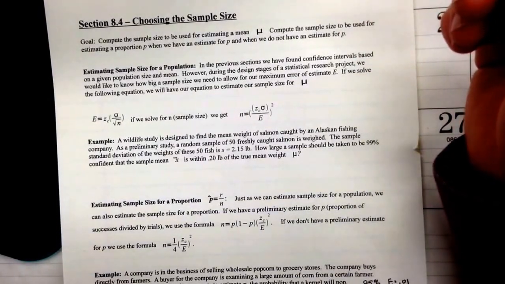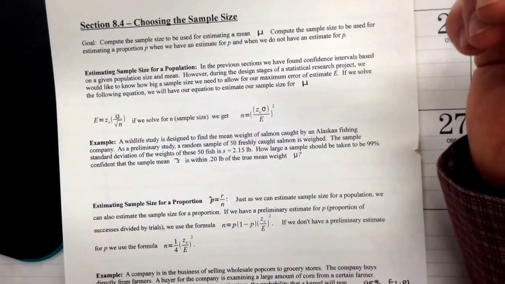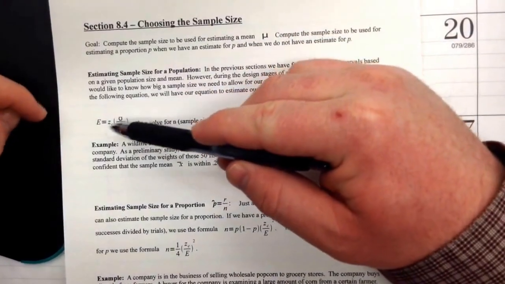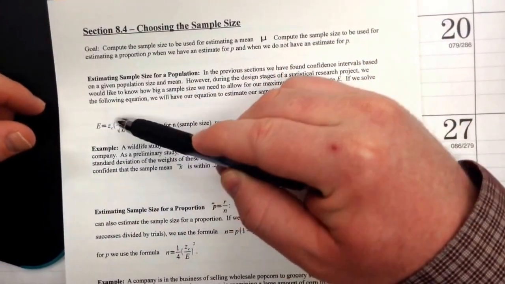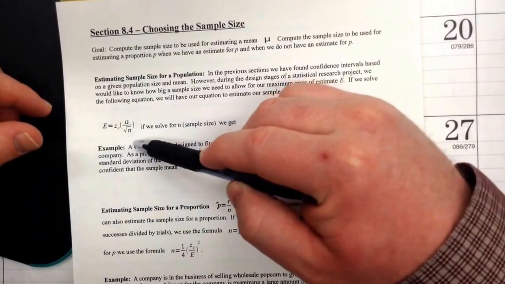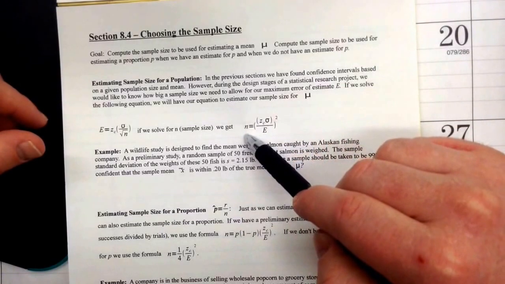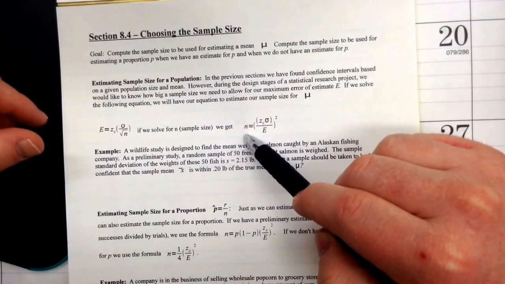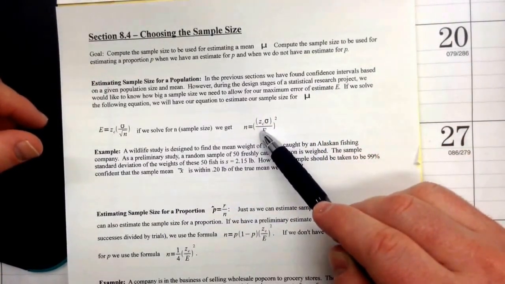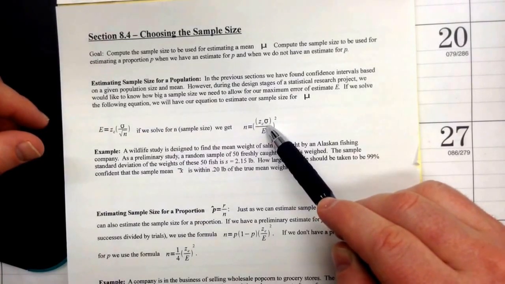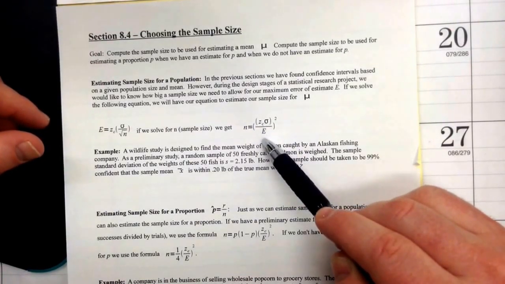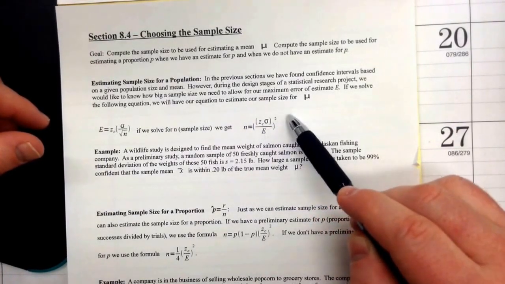If we take our error equation, the critical value times the standard deviation divided by the square root of n, and solve for n, we get the equation to find the appropriate sample size. We take our critical value times the standard deviation divided by the error and then square all of that.